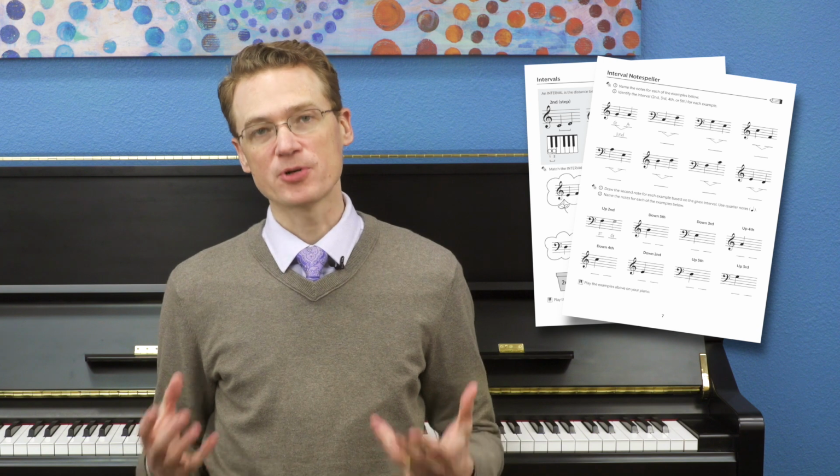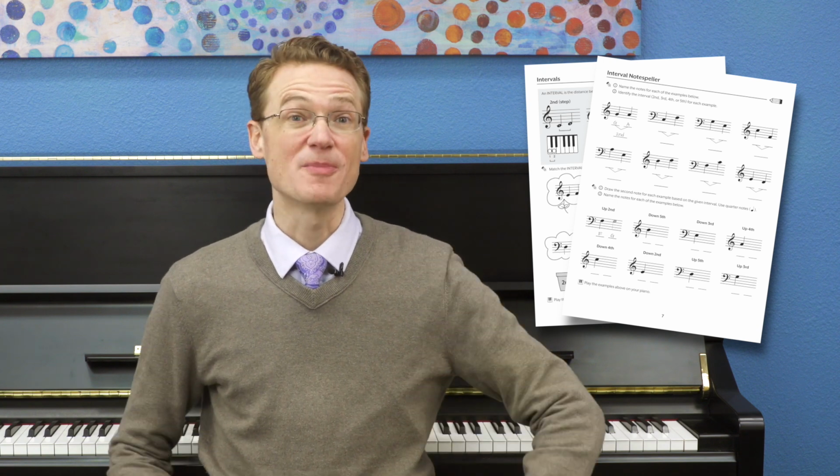For even more practice with intervals, you can download the printable worksheets for this unit from our website. From now on, whenever you see two notes next to each other on the staff or on the piano, practice in your mind identifying the interval. Eventually, you'll get so fast that you can recognize intervals instantly, like fourth, seventh, third. And that's going to help you become an amazing sight reader.